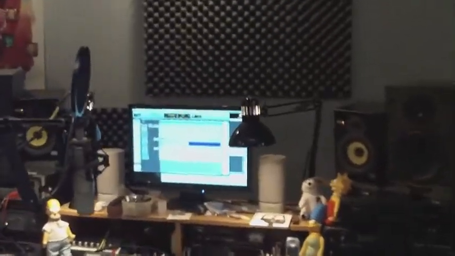Down around here you'll notice on the floor, barely visible, is a 10-inch KRK subwoofer. So I've added that to the mix, and that's where I've begun to see some problems in my room.